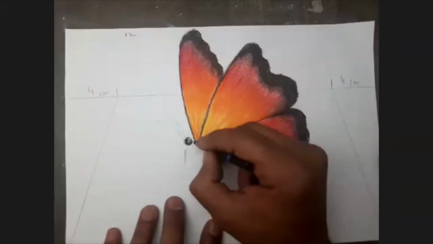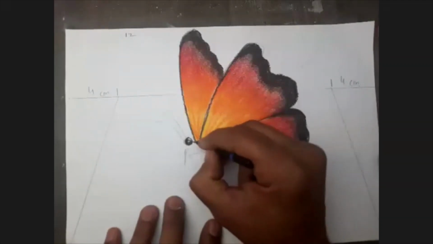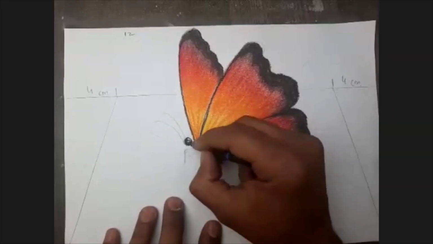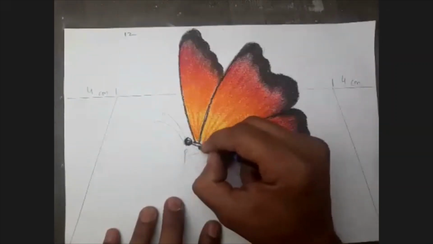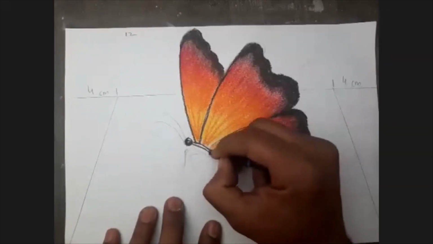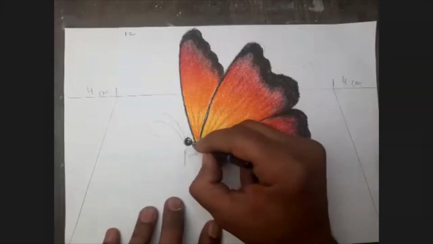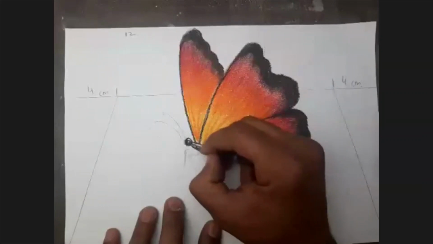So whenever we are using white paper, try to use the white background as a highlight. We can keep this area unpainted. Here I am keeping again one area unpainted, this much of area unpainted, and the bottom part of the body we will make black.